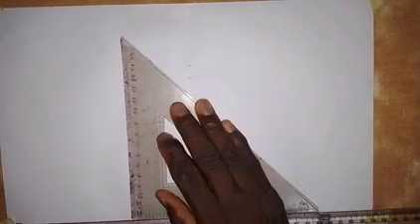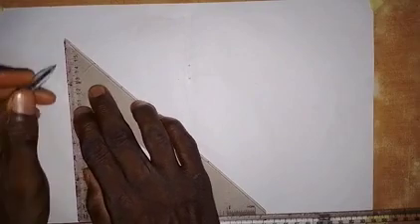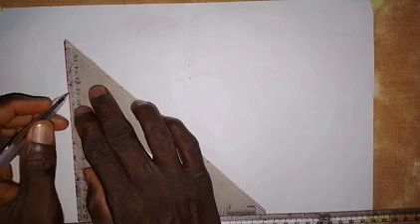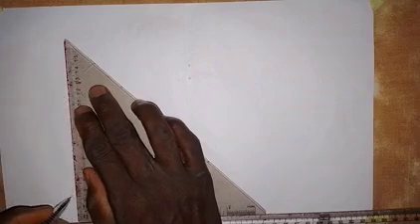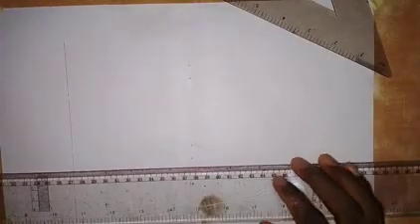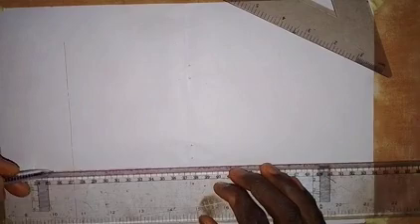Now the first thing that we need to do is to draw a vertical center line. So I will draw it. This is the vertical center line. All right. Then we draw the horizontal center line here. Having drawn the horizontal and vertical center lines, the next thing that we are going to do is to construct this square.